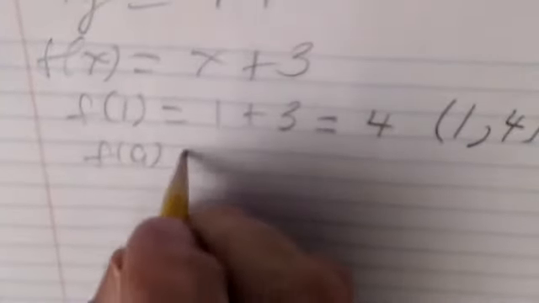So I put in 1 for x, and I got out 4 for y. That's how simple function notation is. If I put in an a for x, then I get a plus 3. So when I put in an a, my y value was a plus 3. You put in x's and you get out y's.